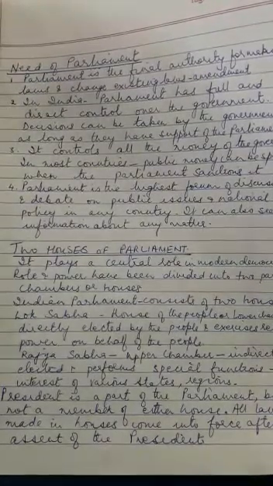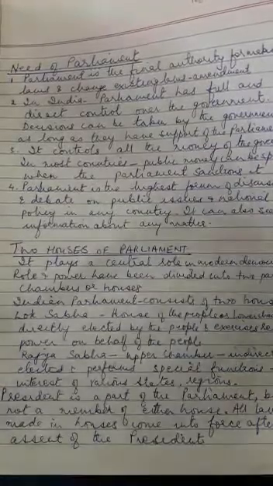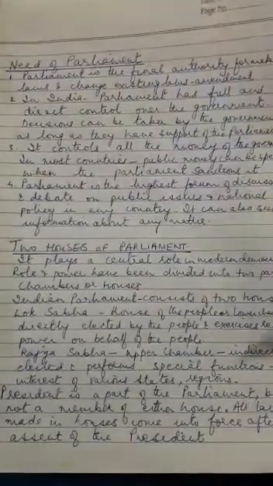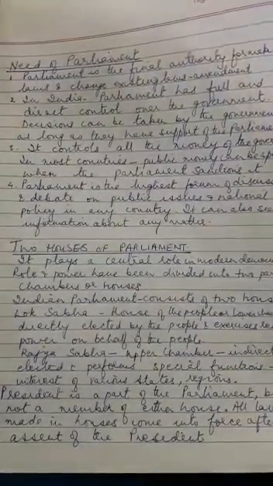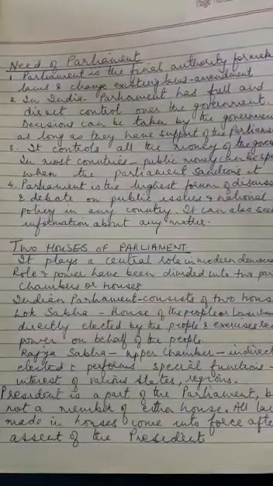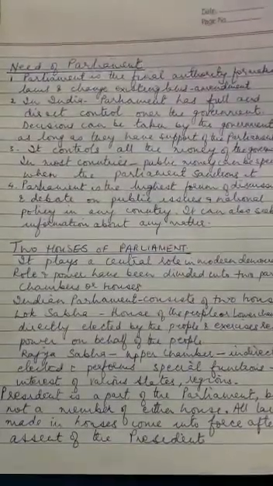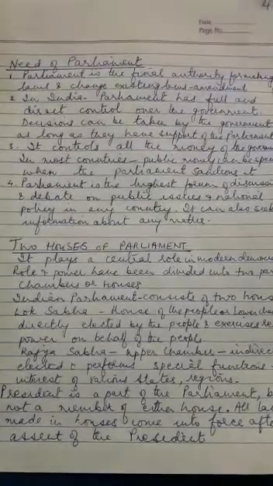So we see that the parliament is important because it exercises power, and the Lok Sabha is important. If we consider the two houses, the Lok Sabha has more powers than the Rajya Sabha as such, but of course both houses are definitely important.